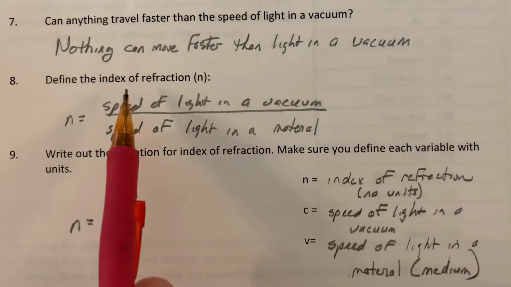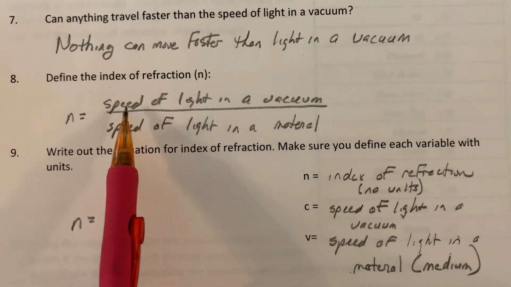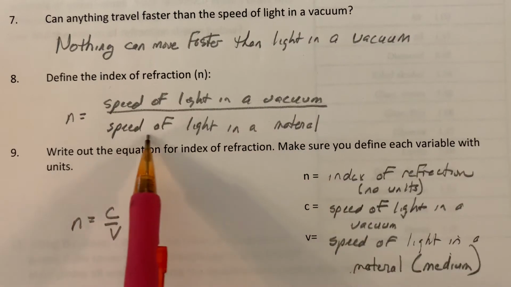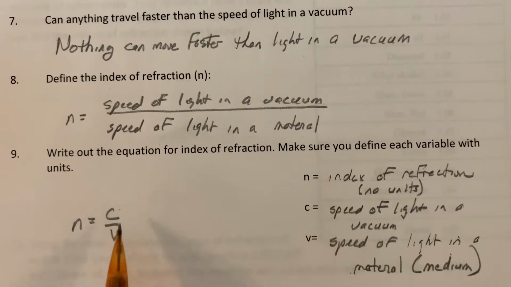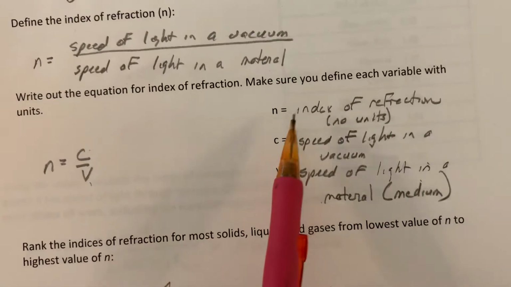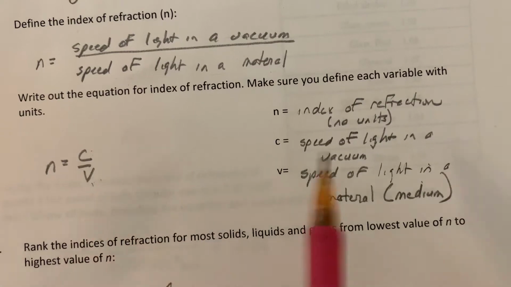Okay? Define the index of refraction. It's basically the speed of the light in a vacuum divided by the speed of light in whatever that new material or medium is. N equals C over V. N is the index of refraction. It has no units because it'll be meters per second over meters per second.